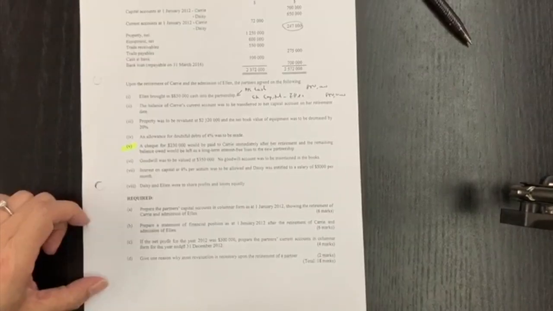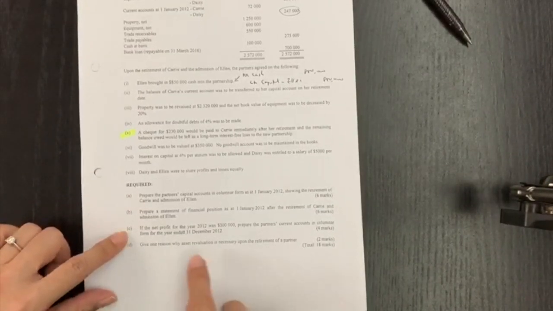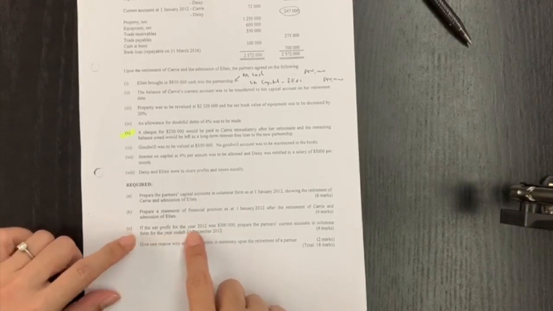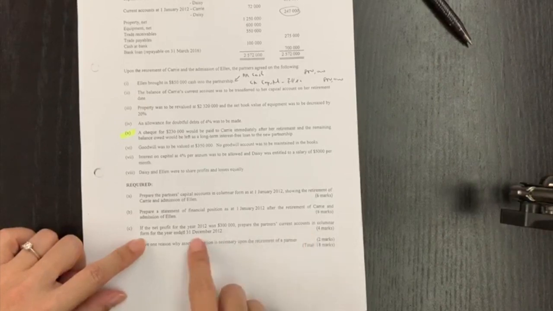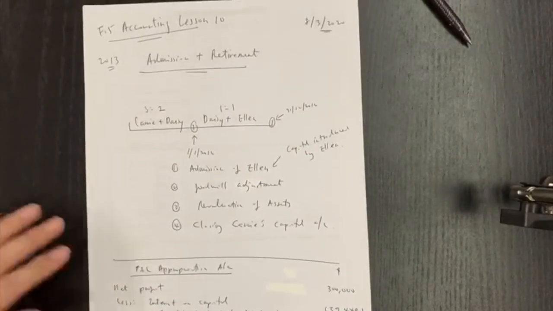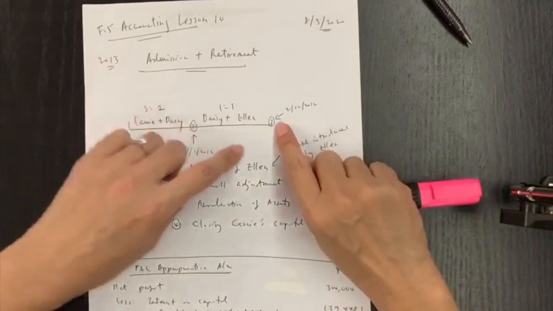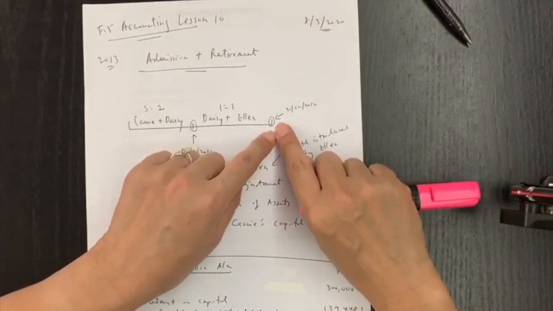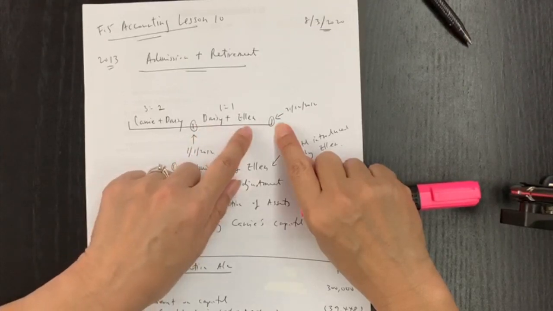Okay, so after we have done A and B, now we come to C. If net profit for the year is given, now we need to prepare partners' current accounts, and look at the date here. It is already 1 year later. So this is the timeline again. We have done admission and retirement, and now we come to 1 year later at the end. We need to show the partners' current accounts. So for DSE and Alan, and Carrie is no longer there.